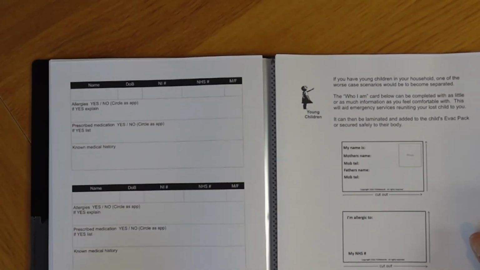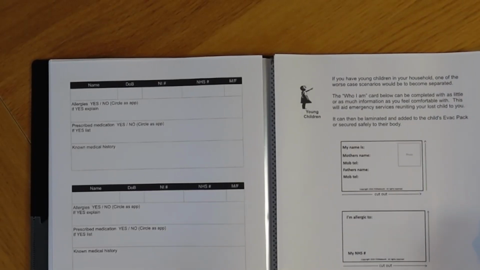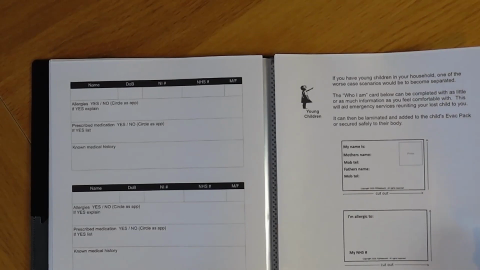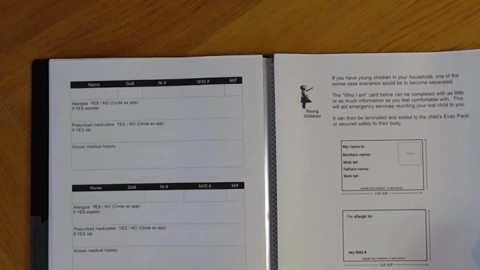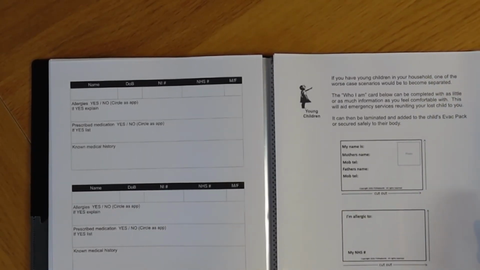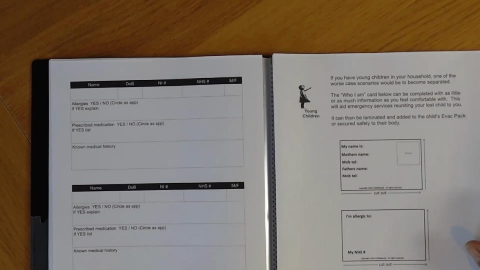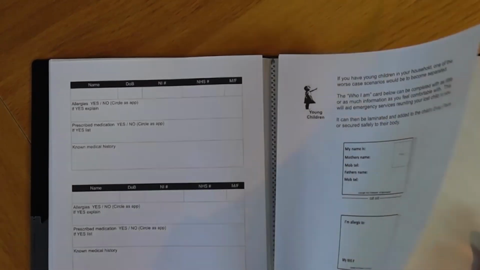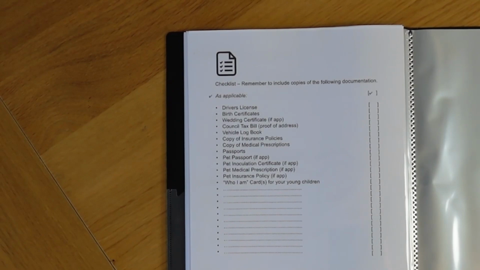And the idea being that you can either attach that to your child's evac pack or put it inside there, or attach it to the body. Think about the kids during World War II when it's mass evacuations and the little luggage tag affixed to their bodies. The last page is a checklist.